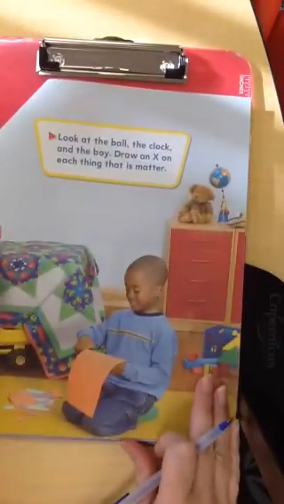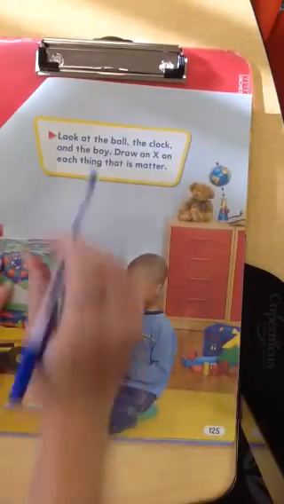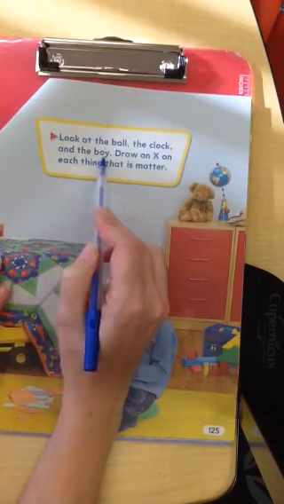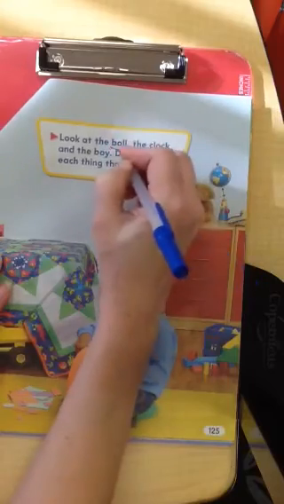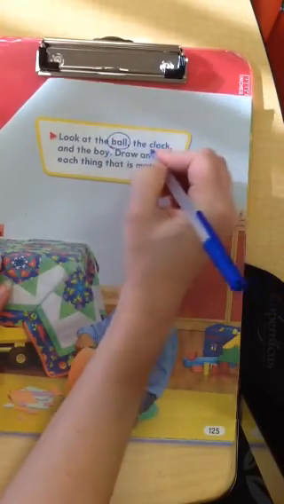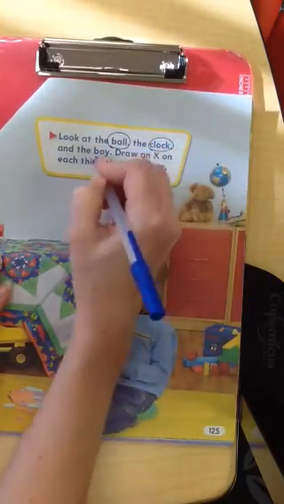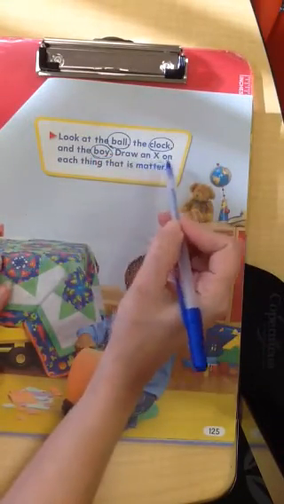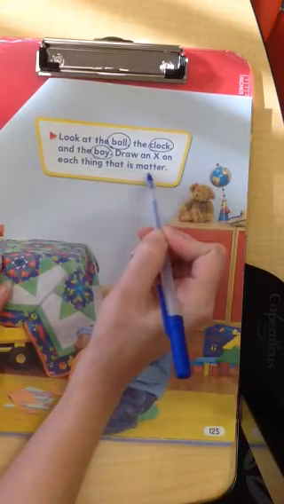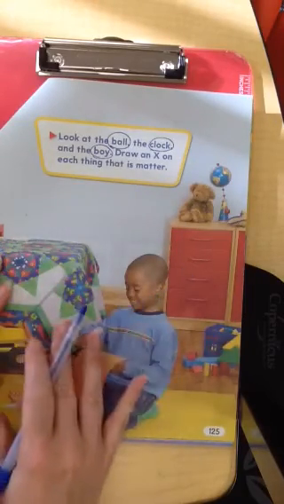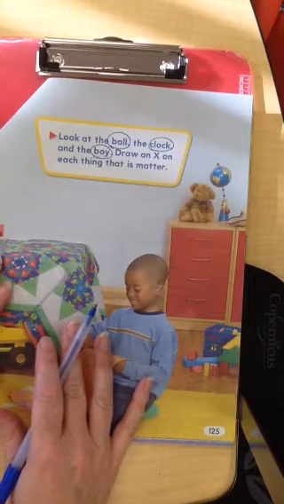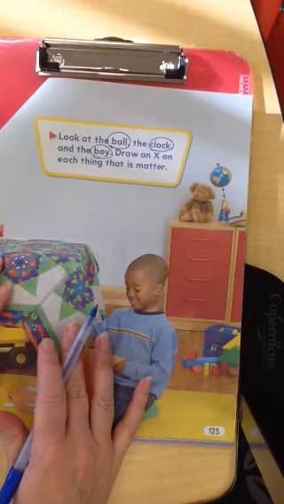Next page, flip your packet over. It tells us to look at the ball, the clock, and the boy. So I want you to circle ball, clock, and boy, because it tells you to draw an X on each thing that is matter. But everything you see in this picture on both 124 and 125 is all matter. If you can see it, it's matter.